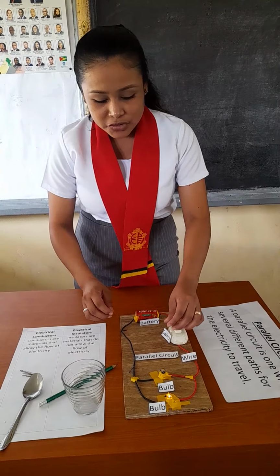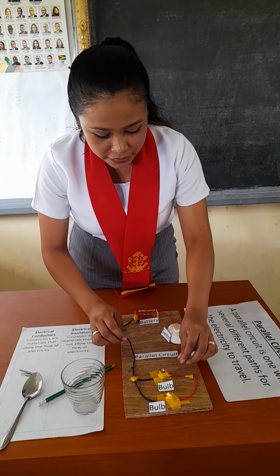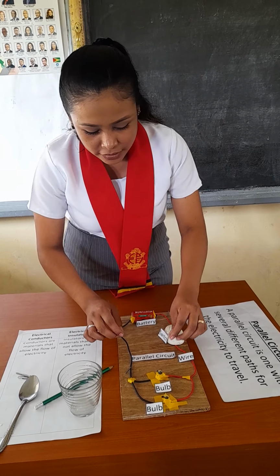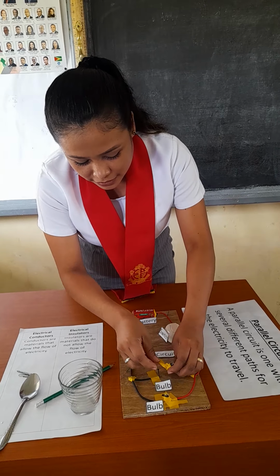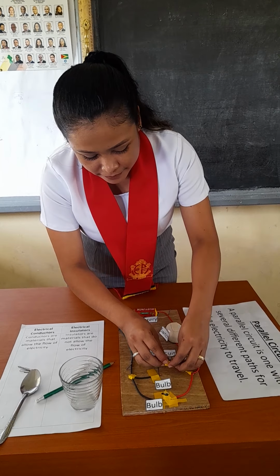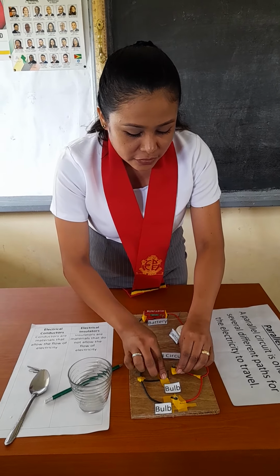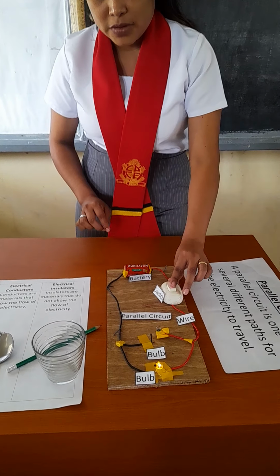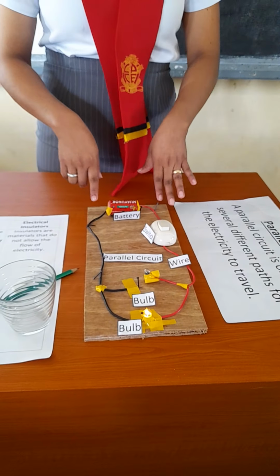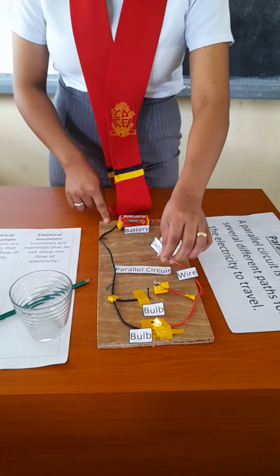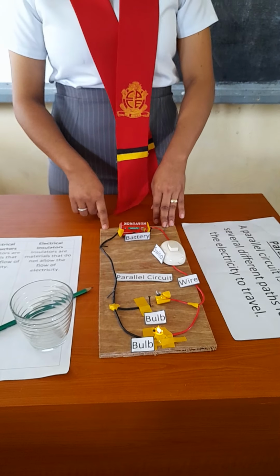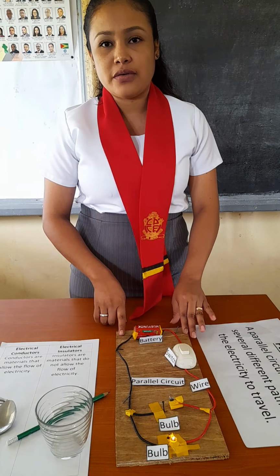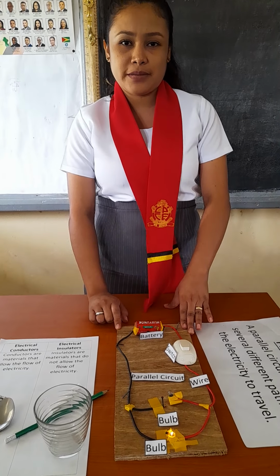Now I'll show you. So we have current flowing here, and I'll remove this bulb. Let's switch it off and remove the bulb. So it's removed from here, and then we'll check. So the removal of a bulb did not affect the flow of current in a parallel circuit.